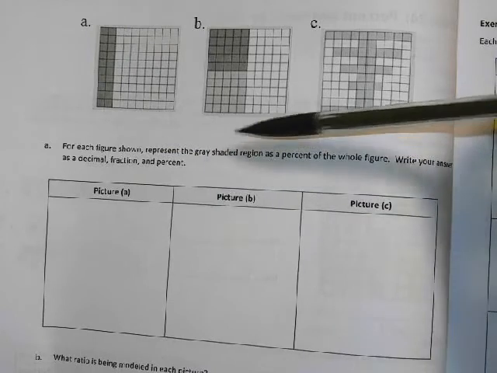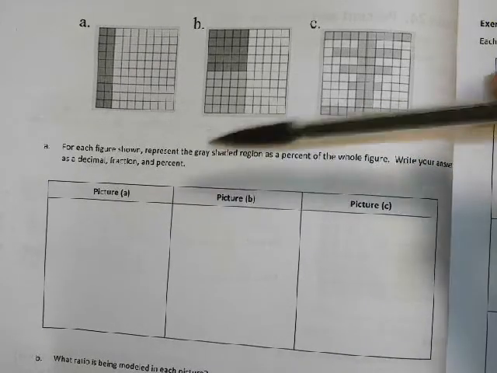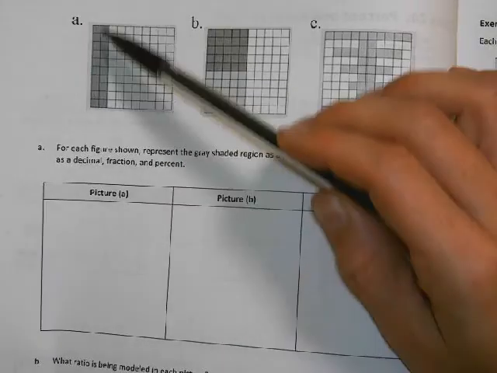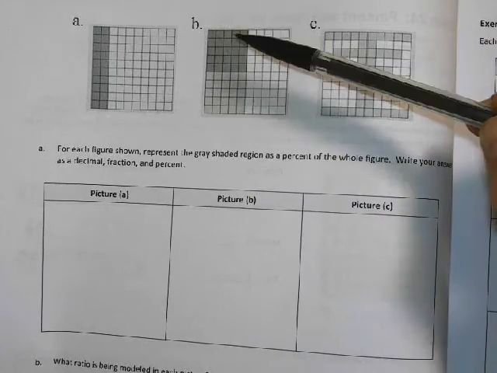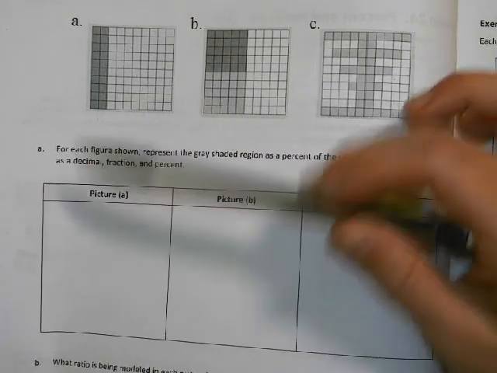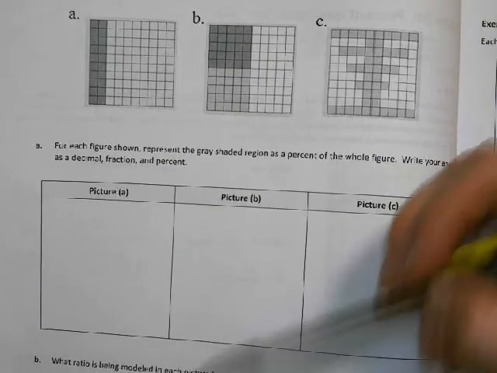I would like for you to complete this page on your own. At this point, I'd like you to pause the video once I get done explaining. It says for each figure shown, represent the gray shaded region as part of the whole figure. Write your answer as a decimal, fraction, and percent. On this one, we actually have two shaded versions. So you're going to have a dark gray and a light gray. This one, we have a dark gray, light gray, and white. And on this one, it's light gray and white. So for B, you're actually going to have 3 different ratios and percents, where with A, you're going to have 2, and C, you only have 2. And make sure you answer all those questions.